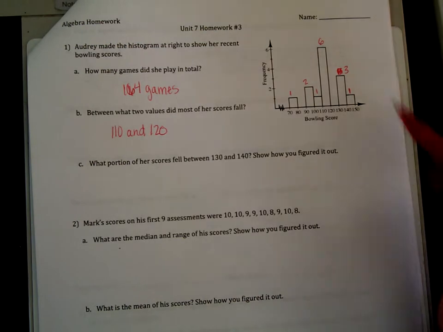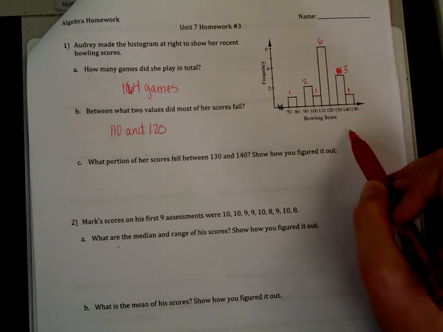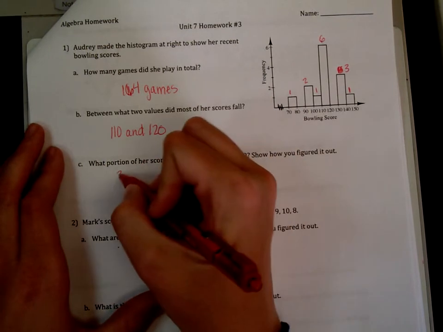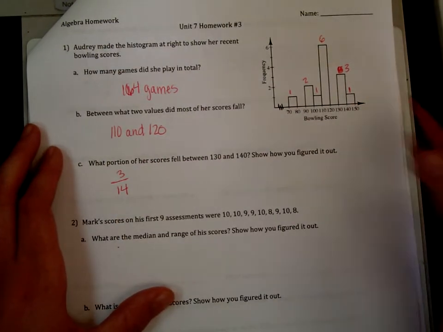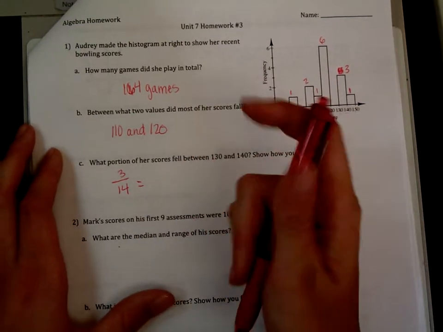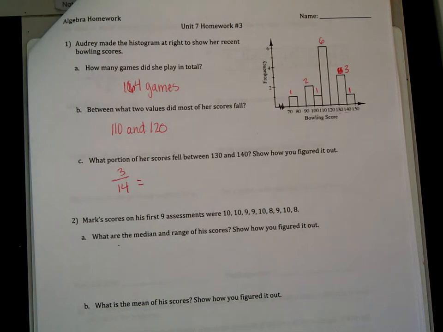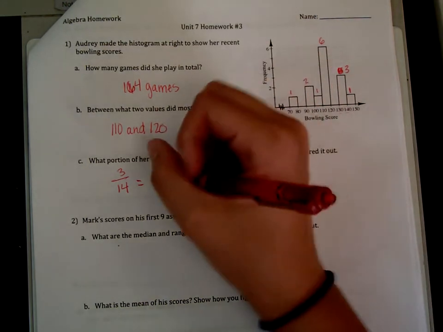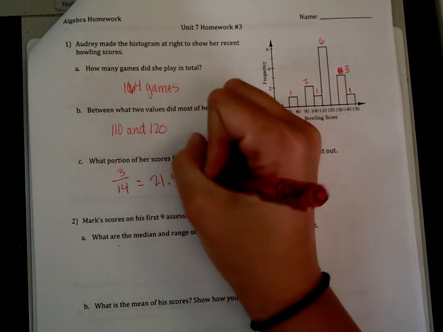What portion of her scores fell between 130 and 140? So a portion means a percentage. So 3 out of 14 fell between 130 and 140. So if that's a percentage, then we want to calculate the decimal. So I'm going to use a calculator for that. So we want to do 3 divided by 14, which is 21%, 21.4% of her scores.